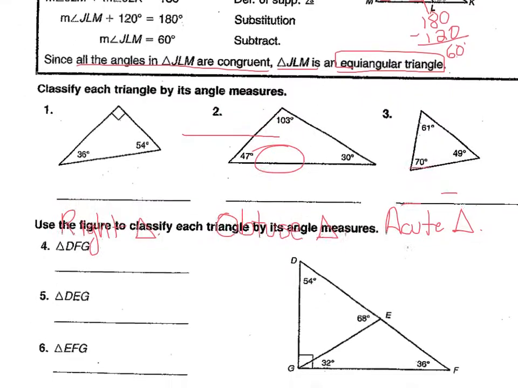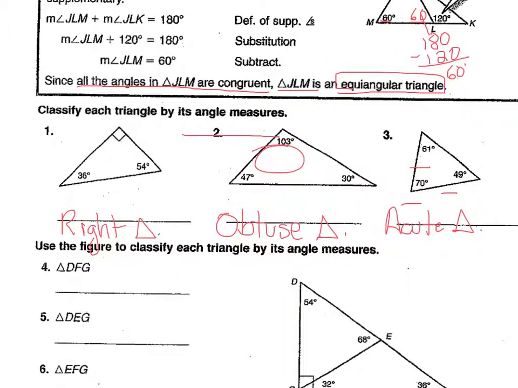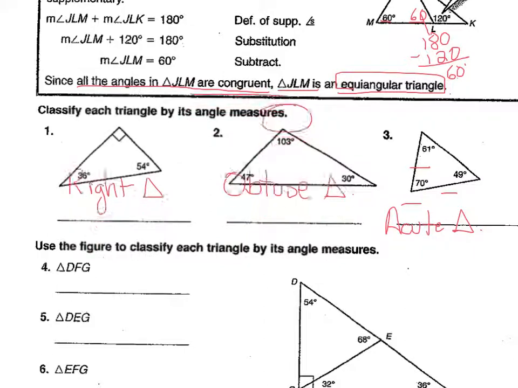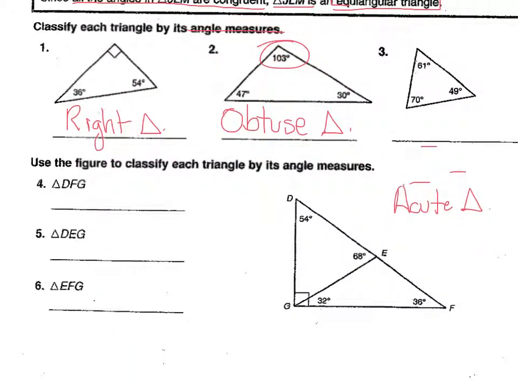Okay. Now we're going to move on to number 4. Seems like this is, let me just wrap this around. I'm just going to move this stuff.